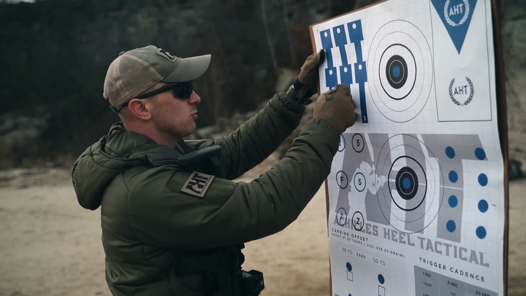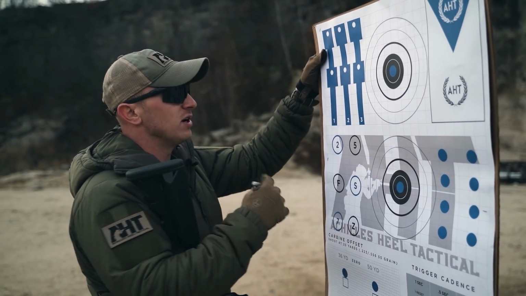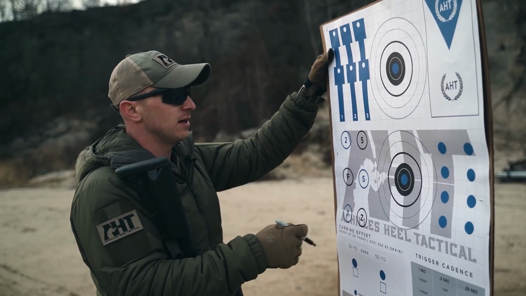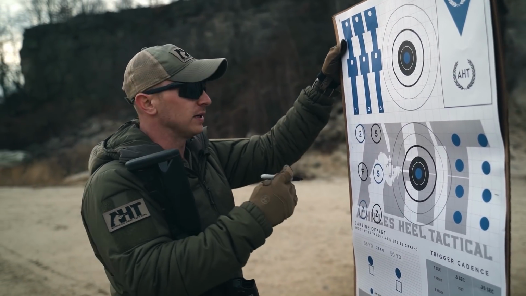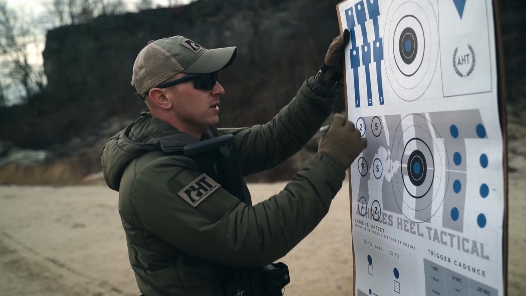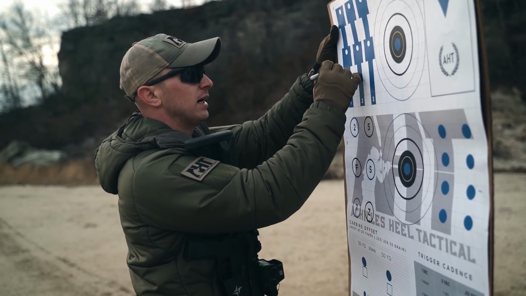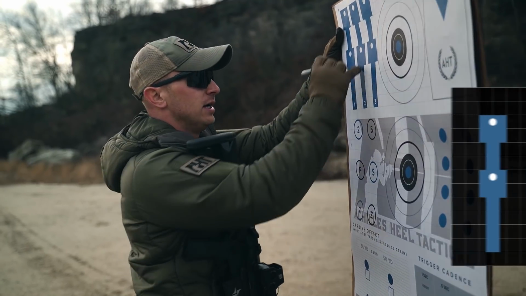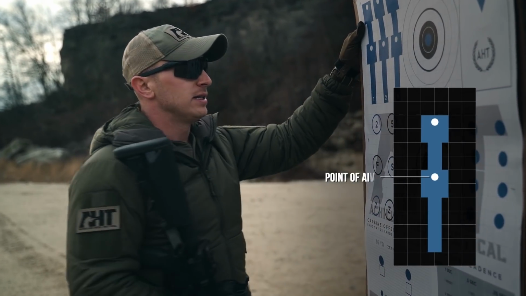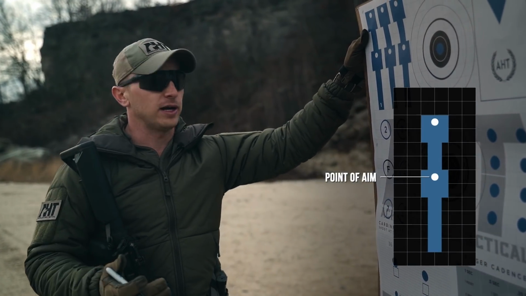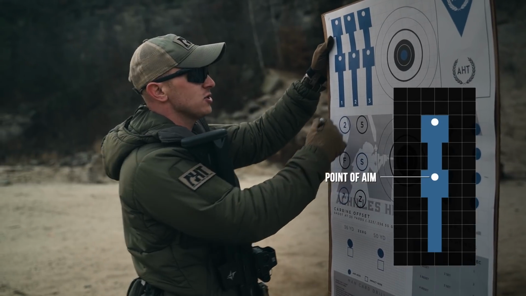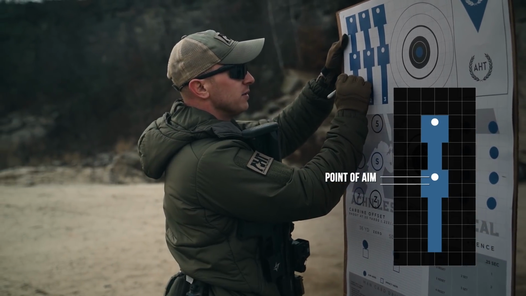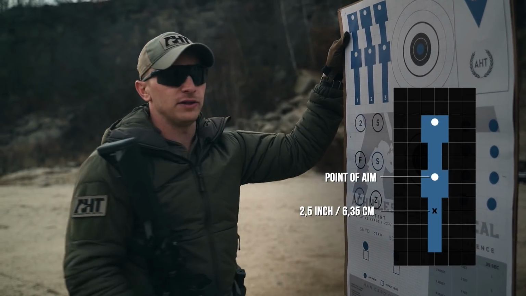Now, utilizing this 1-inch grid, we want to quantify the unit of measure of distance that we have within height over bore, or accounting for our mechanical offset. So for the first stick and the first stick only, I want to shoot the first stick not accounting for mechanical offset, just placing my point of aim dead center of my intended point of impact. What this is going to produce is a shot low, approximately for this weapon system about 2.5 inches low.